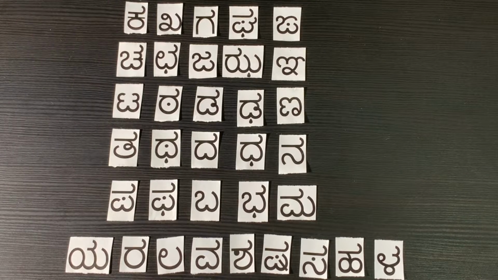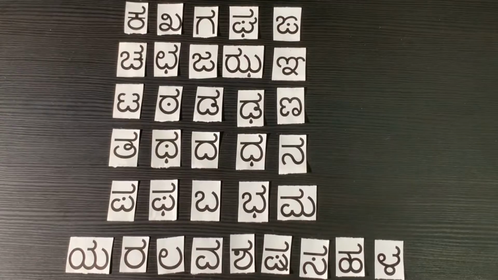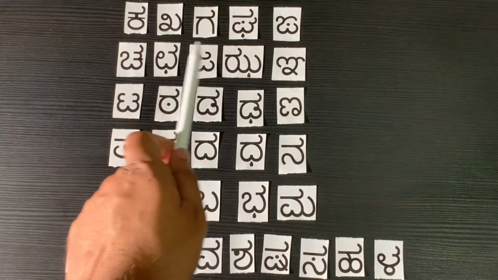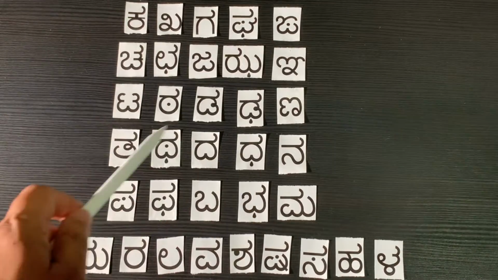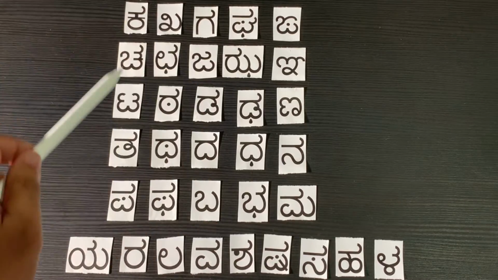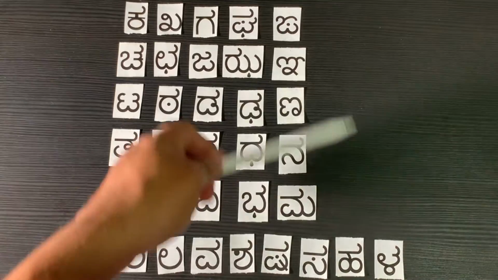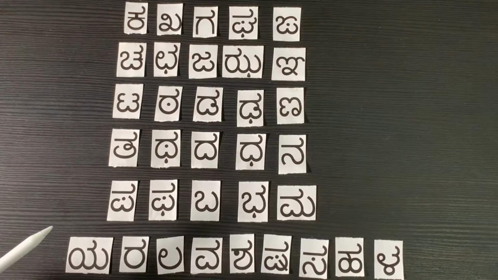Kannada consonants. These are the Kannada consonants, and we'll see very quickly how to pronounce each one of them so that we get the pronunciation. If you look at the shapes of these letters, you have many curves here, not many straight lines, as you can see in any other language, any other script. In fact, there are no straight line letters at all in Kannada.